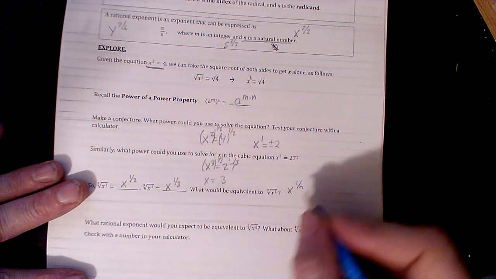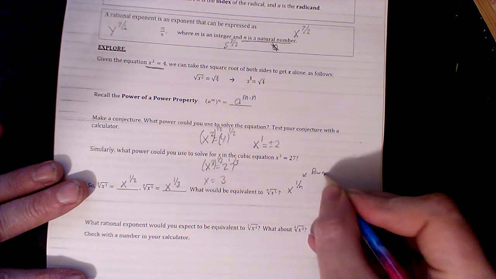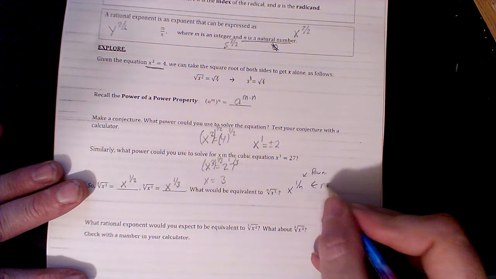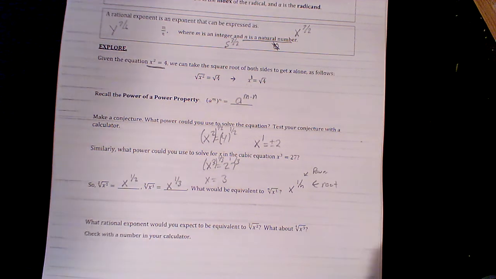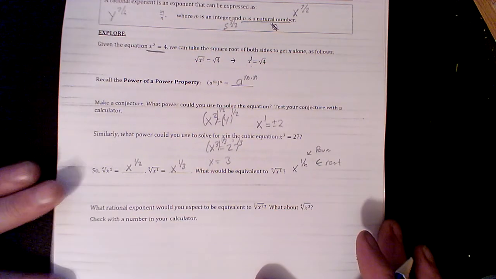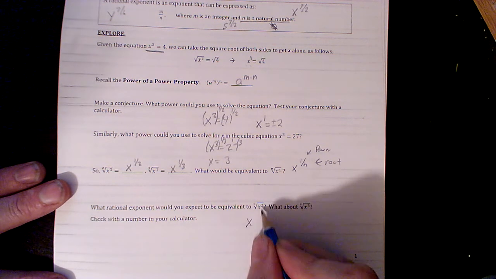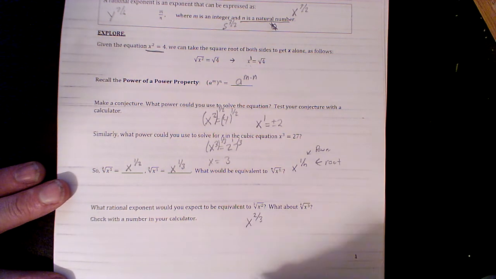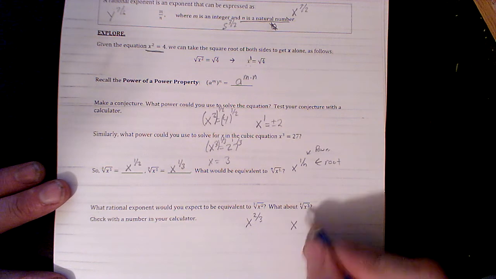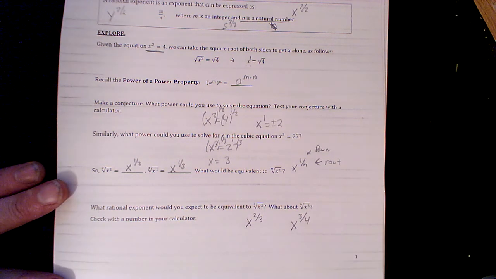What you're going to notice is that the power goes on the top and the root goes on the bottom. That's a simple rule to carry you through this in case you ever get confused. What rational exponent would be this? Look at it: the power goes on top and the root goes on the bottom. Same here, ready? The power goes on top and the root goes on the bottom. There we have it. Nice and easy, right?